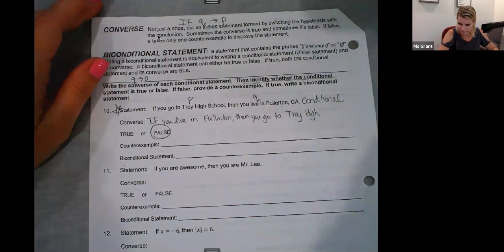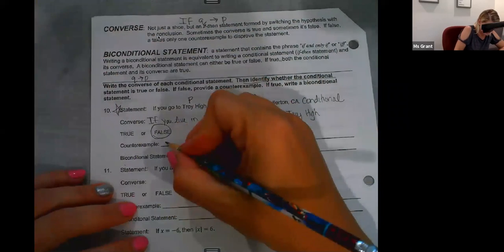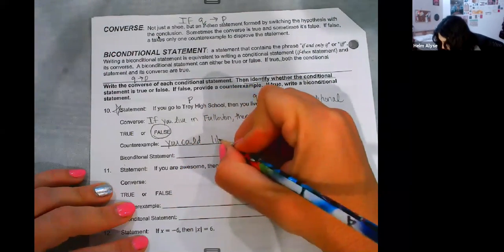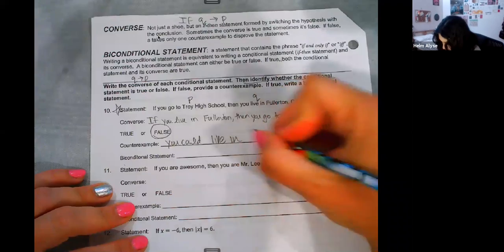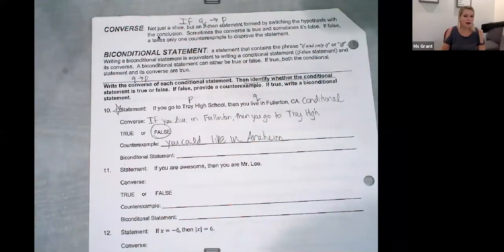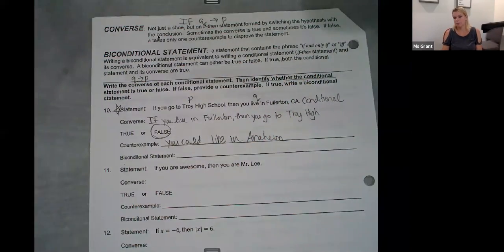Elise. If you go to Troy, then you could live in Anaheim. Yeah, you could live in Anaheim. Or any other cities. La Habra is close. Placentia is right across the freeway.